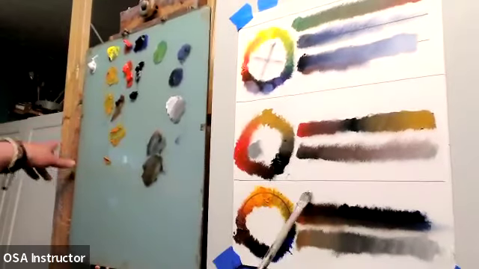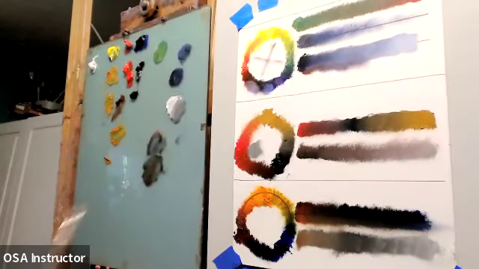So was that here, the Indian yellow that you wanted? Yes. All right, let me clean a brush.